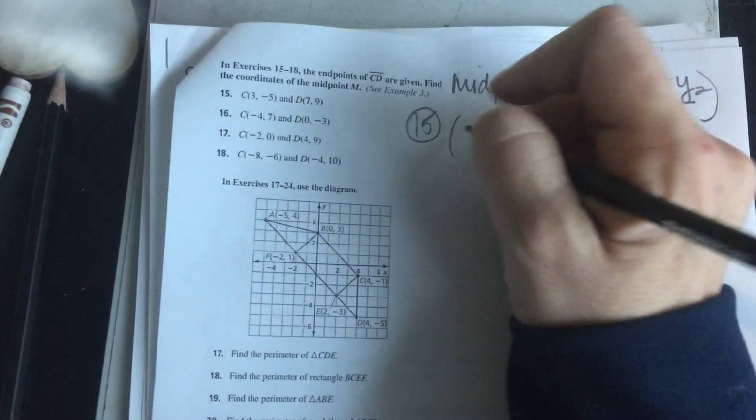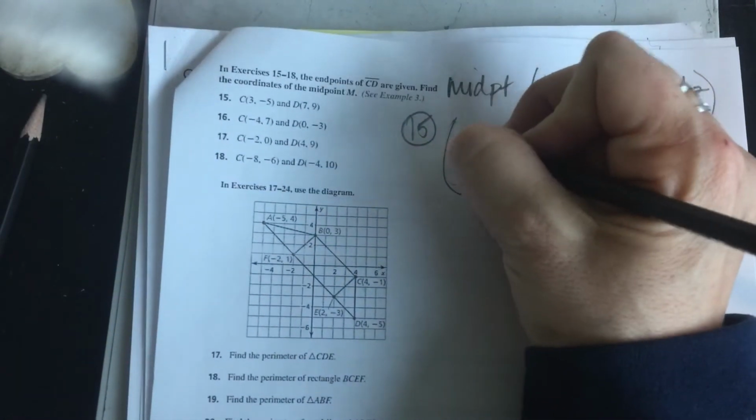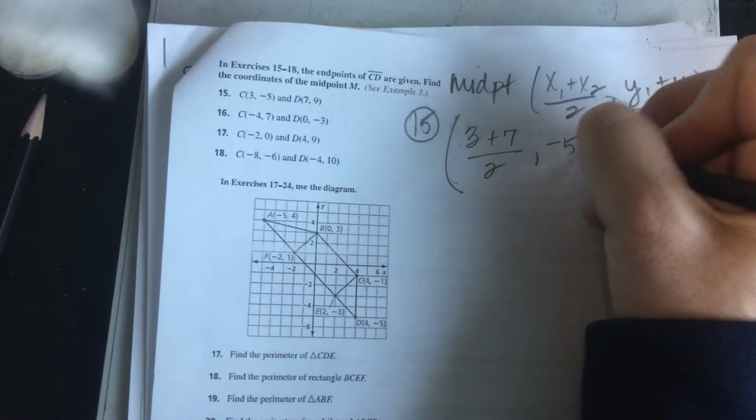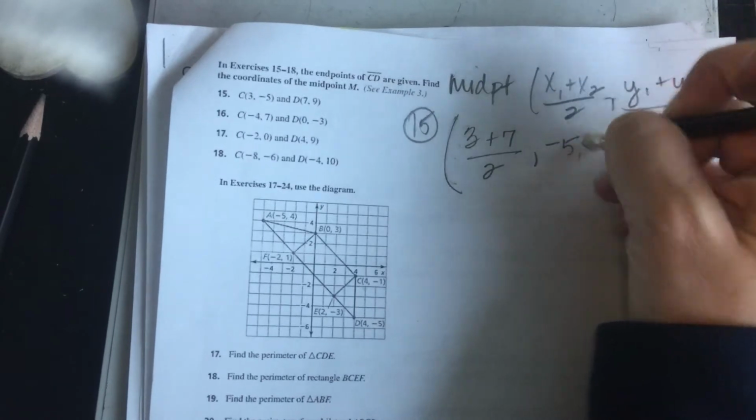For number 15, the midpoint of CD, let me do this in a couple parts. I want to write this a little bit bigger. 3 plus 7, those are the x's, divided by 2. The y's are going to be negative 5 plus 9 divided by 2.